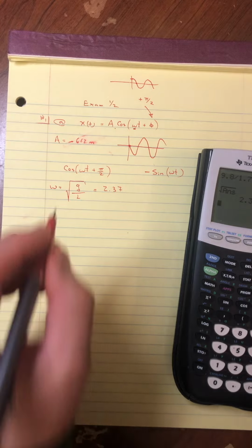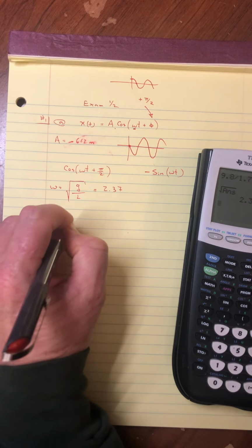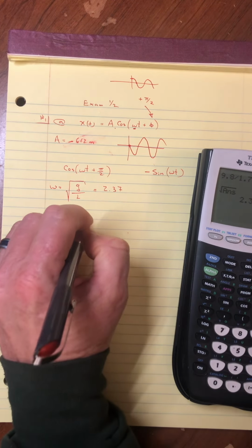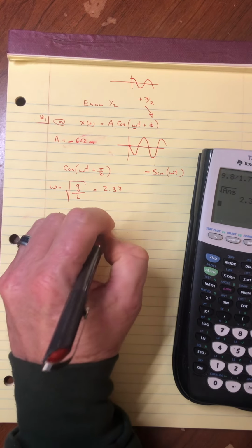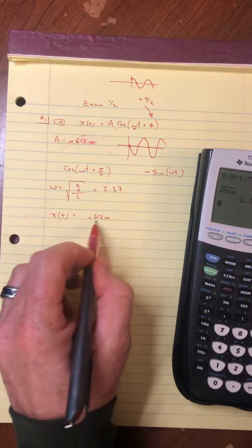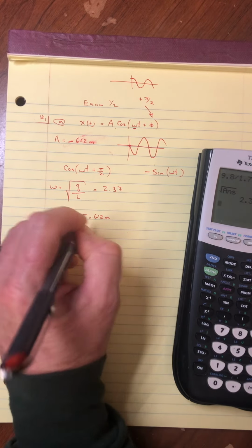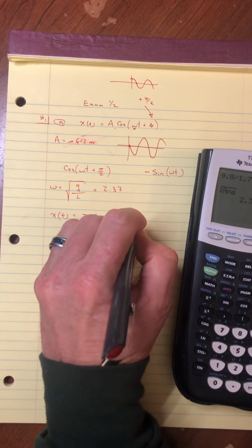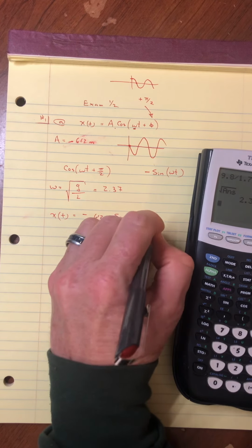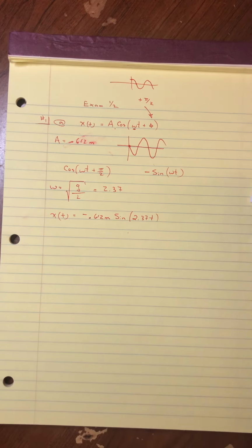All right, so if we put all that together, we get this equation. Position as a function of time equals A, 0.612 meters, or 61.2 centimeters is fine, negative sine, and then the omega is the 2.37t.